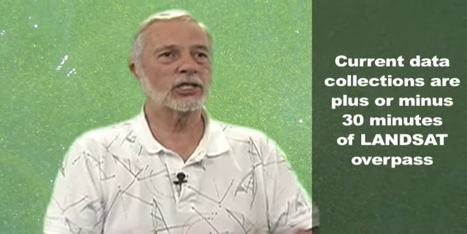So now, this year, when we're collecting data, we're not renting one boat, we're renting 2 boats and putting 2 teams of people out there, and we're collecting all of the data within about an hour, which is plus or minus 30 minutes from overpass, because we start about 30 minutes before the overpass time and perform it. This is all involved with data collection.